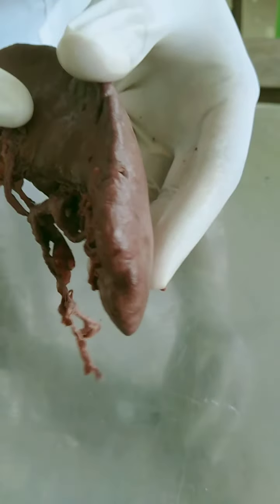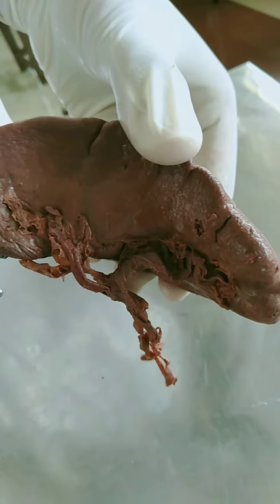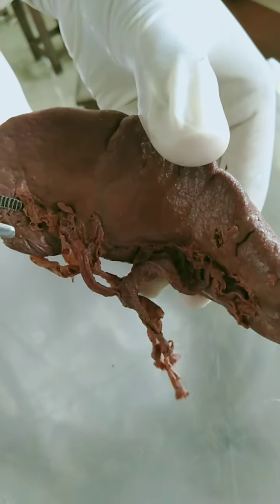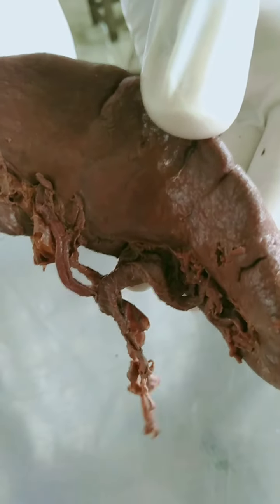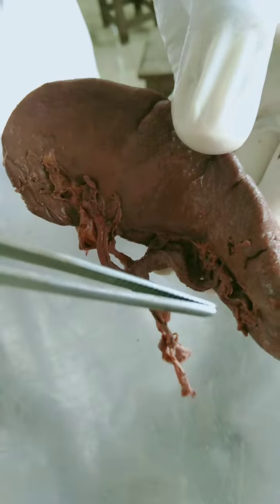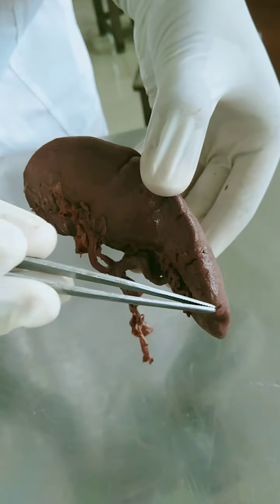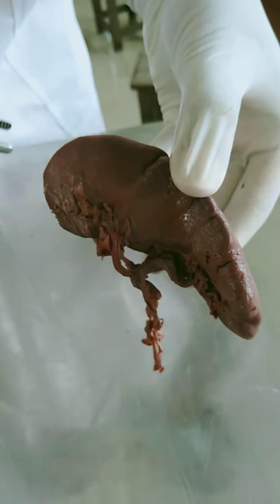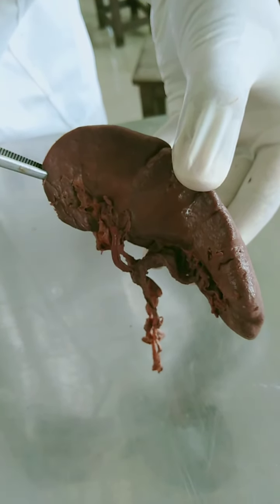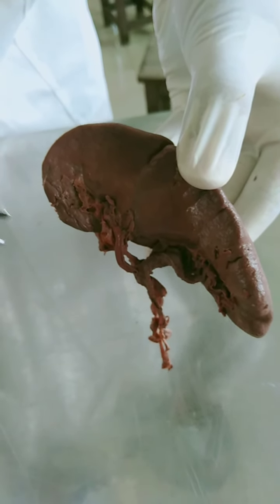Now coming to the presenting parts. I am holding it in the anatomical position. In the anatomical position, it has a lateral end and a medial end. The lateral end is facing downwards, forwards and laterally, and the medial end is facing upwards, backwards and medially. So, that is the anatomical position.